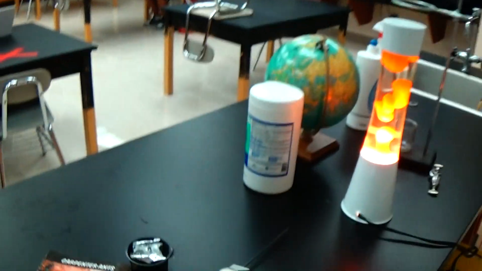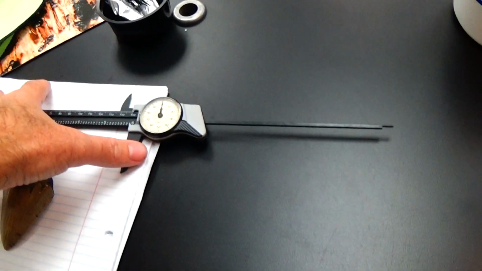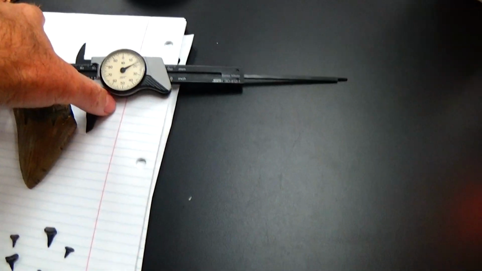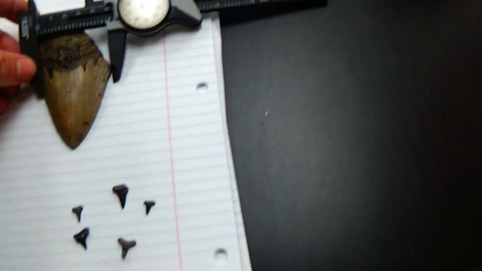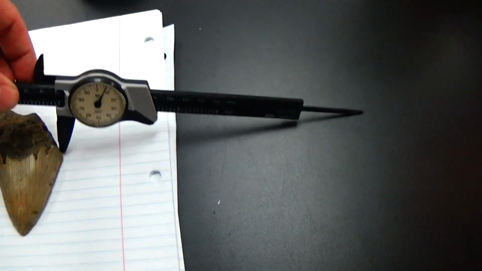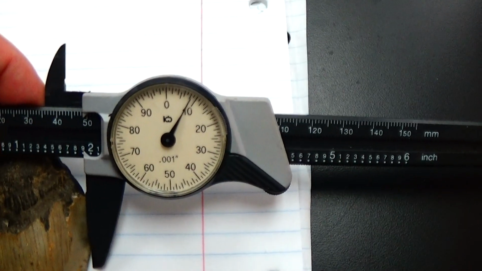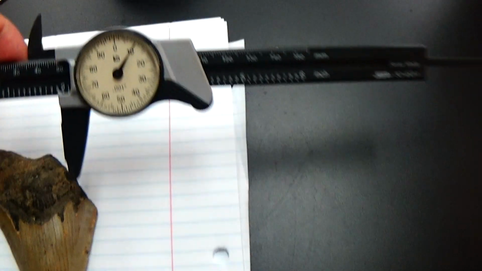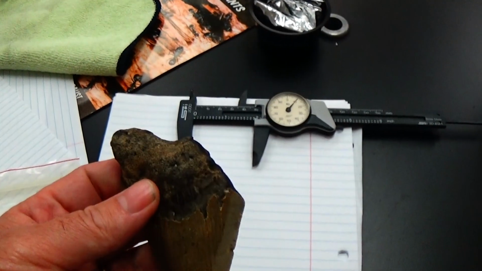So I want to tell you another part of the story. This is a caliper, and we measure things with this particular instrument. We're going to go to the midline, which is more or less like the midsection of this tooth, all right? And if I measure it, it's hard to do with one hand, it works out to be about 50 millimeters, all right? This is not the biggest megalodon shark tooth that I personally have owned. I owned one that was 150 millimeters across.